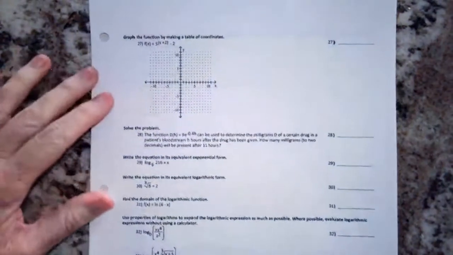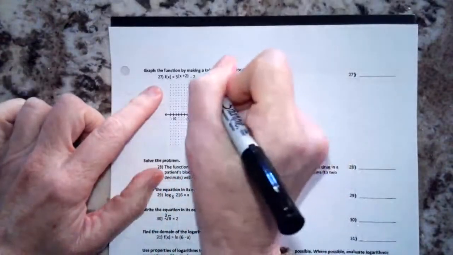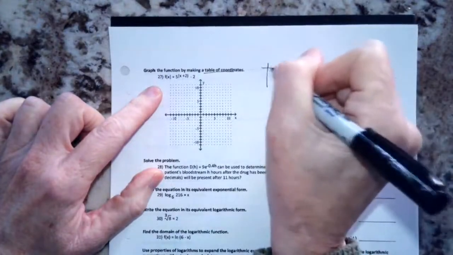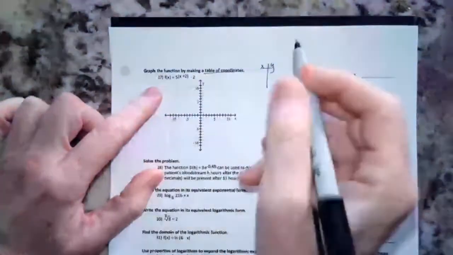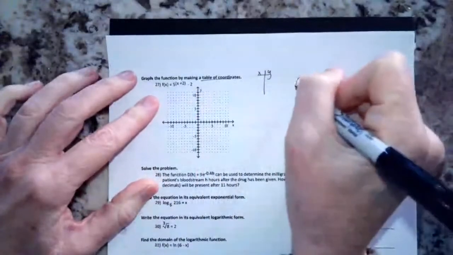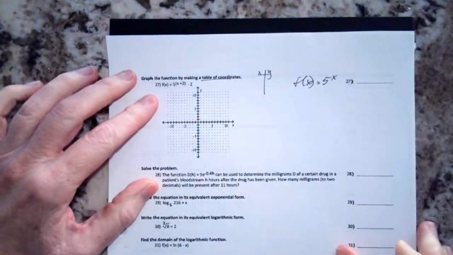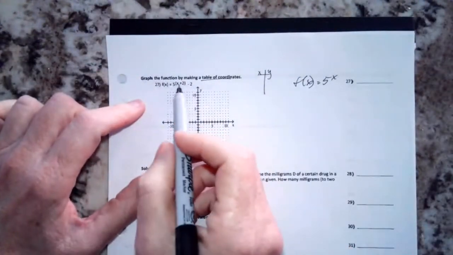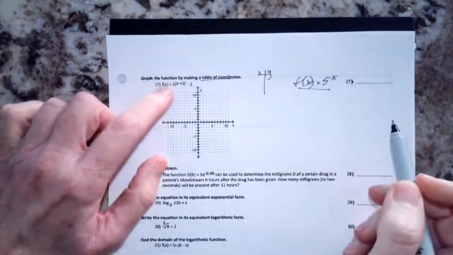Yeah, that'll do. Okay, graph the function by making a table of coordinates. It tells you to make a table of coordinates in this problem. It tells you that. So let's set this up, x and y. What we would do here is I would expect you to look at f of x equals 5 to the x power. That's what the table would look like. Not this mess. We never did the x plus 2 in the exponent. We started with this and then we transformed.